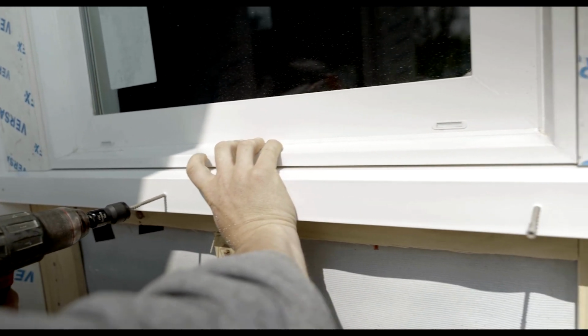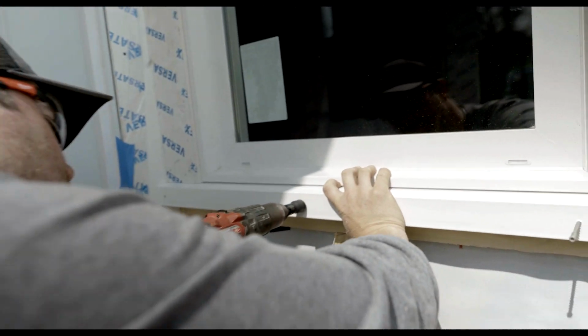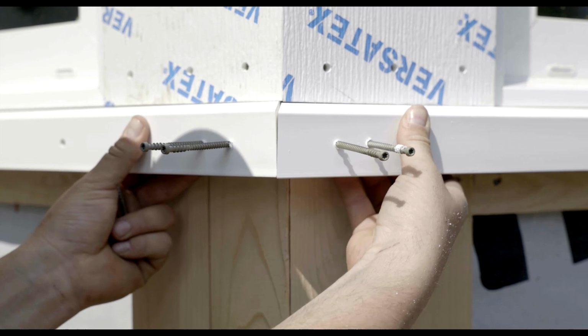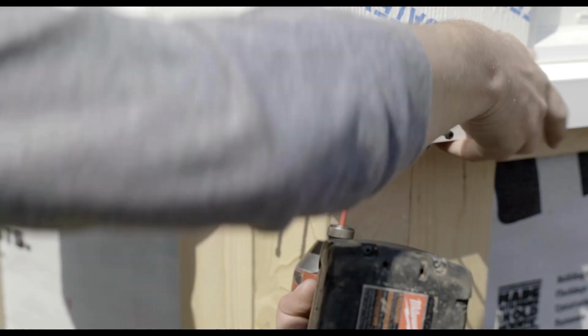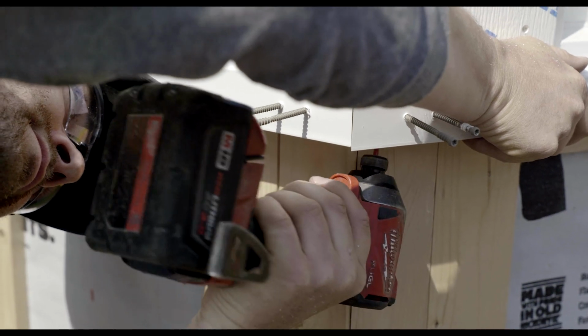If this was the middle of winter, I would go a little bit larger, knowing that that's going to expand in the summer heat. As you can see, this sill has a slight roll to it, so all I'm going to do to fix that is drive a screw up through the bottom of the sill and into our trim.